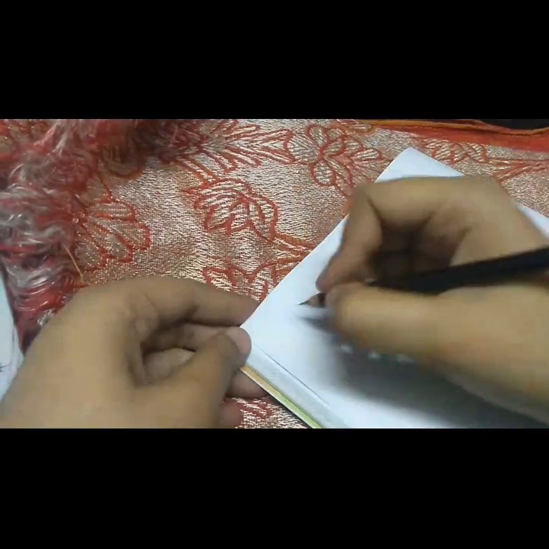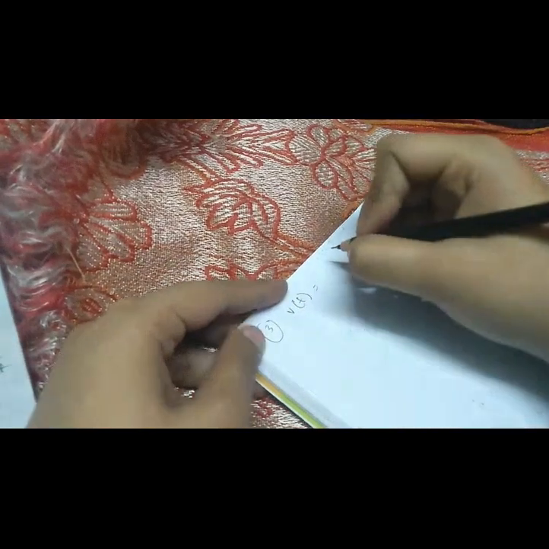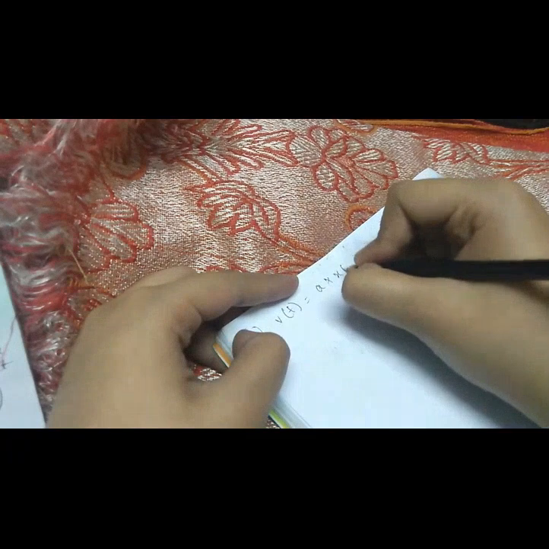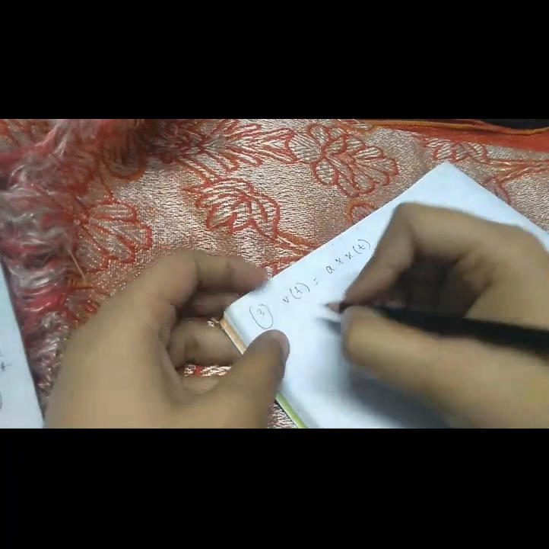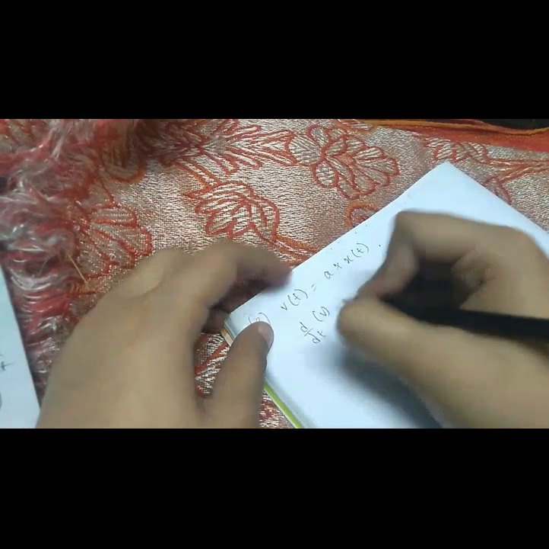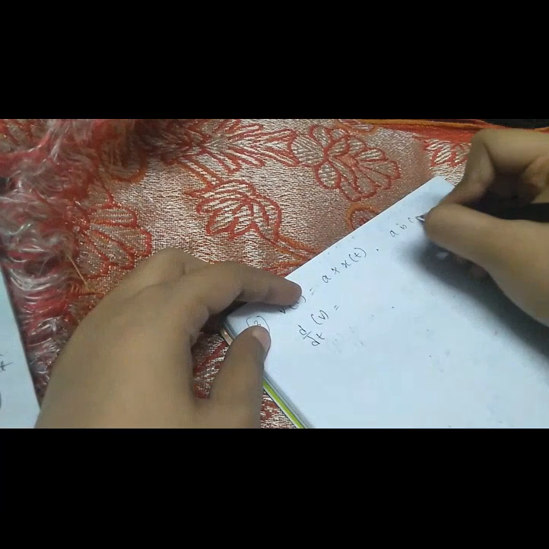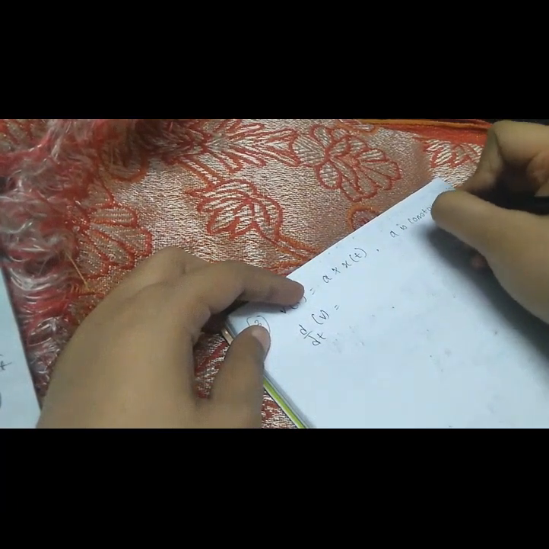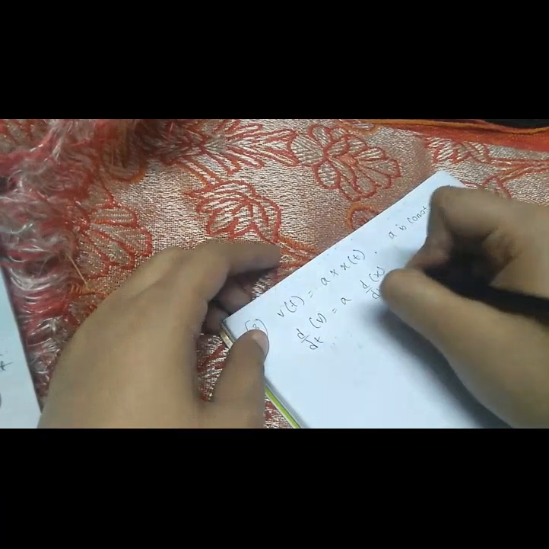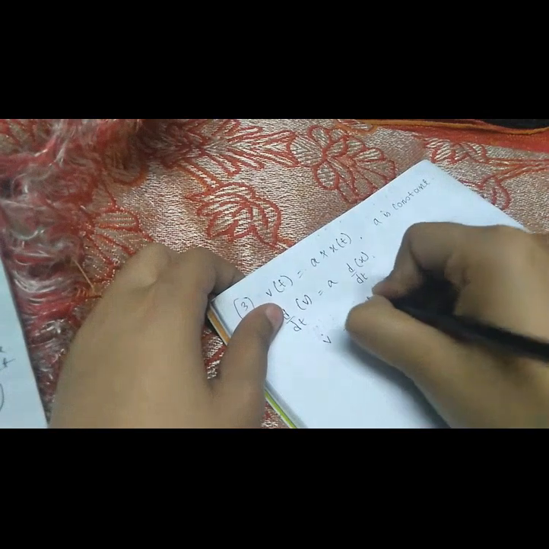Now if we take number 3 as V(t) equals to some constant a multiplied into x(t), then we will again differentiate it with respect to time. As a is a constant, it will be outside the differentiation. Then we will differentiate x with respect to t. Then we will have V dot equals to a x dot.